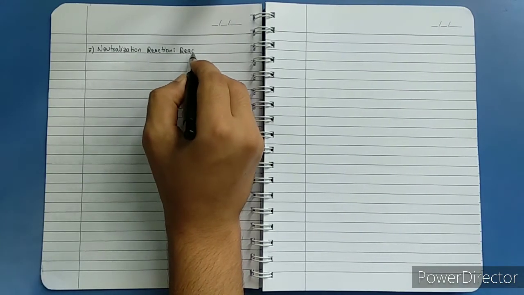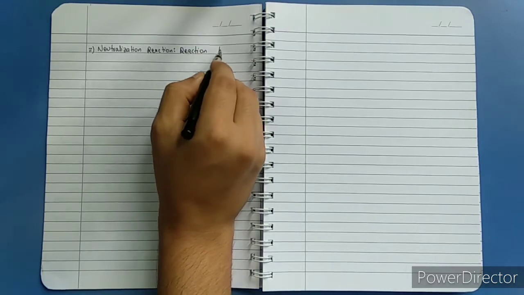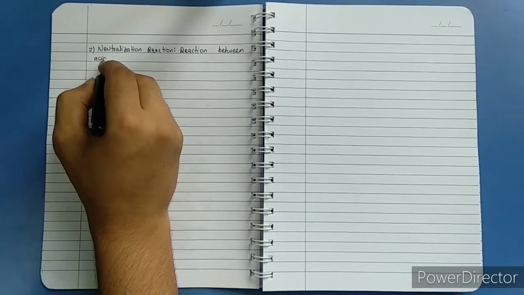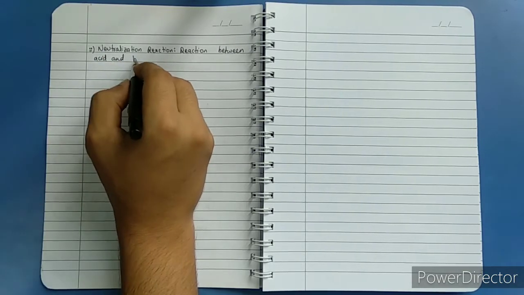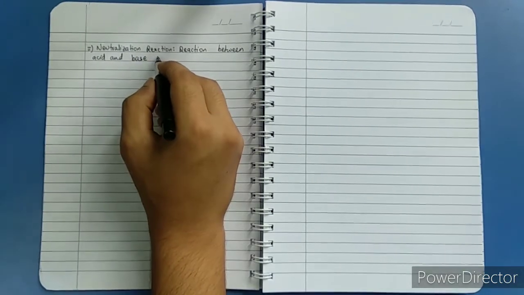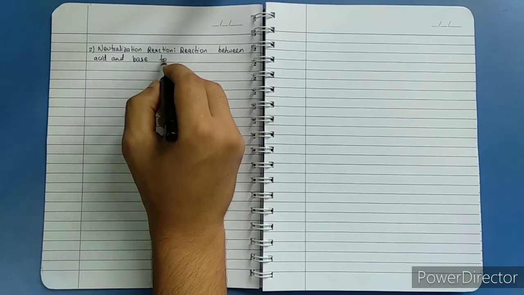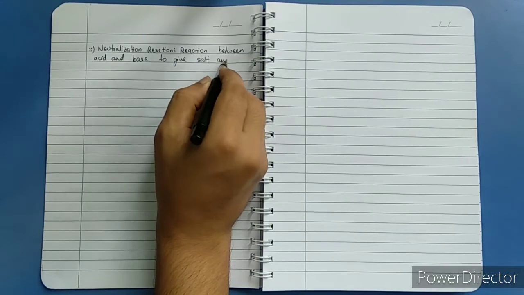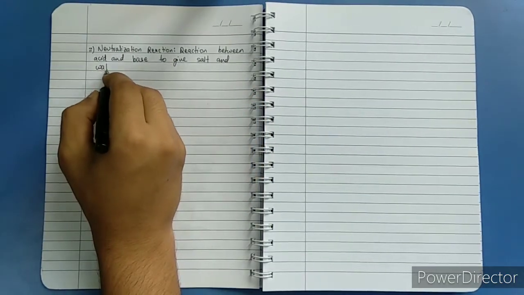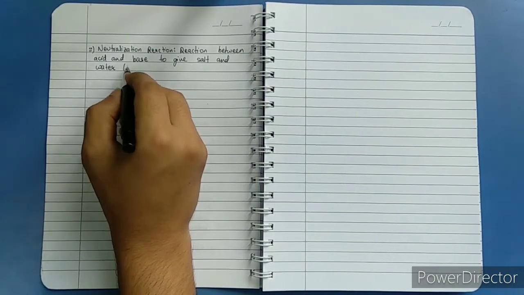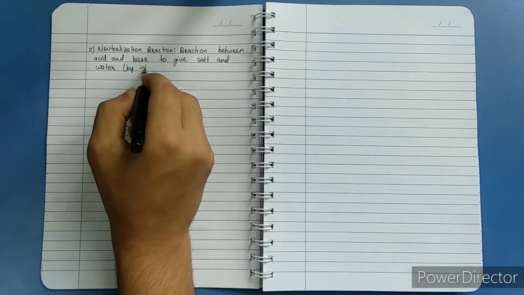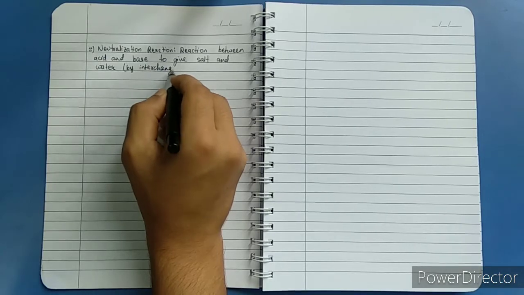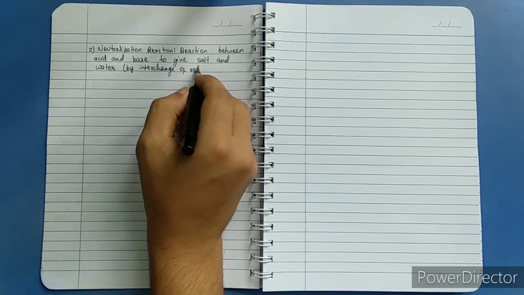Reaction between acid and base to give salt and water by interchange of radicals.